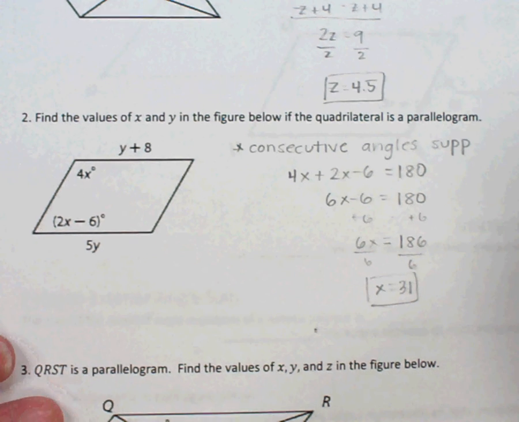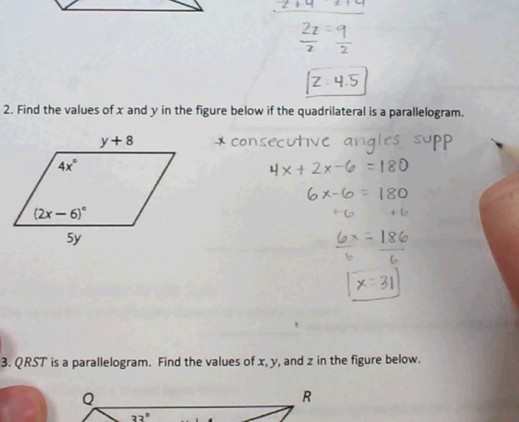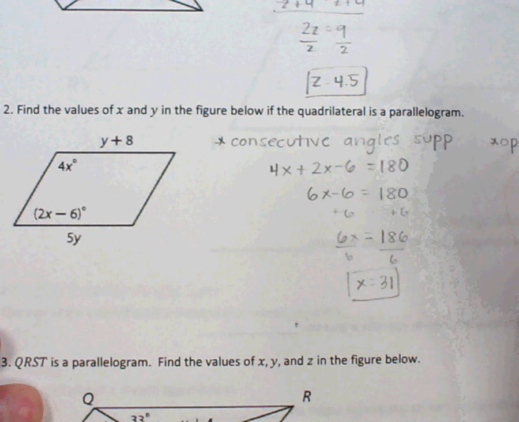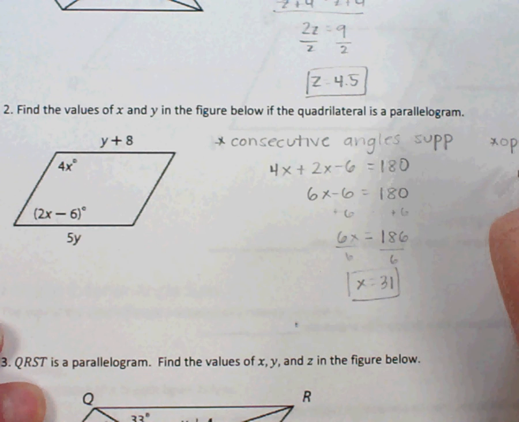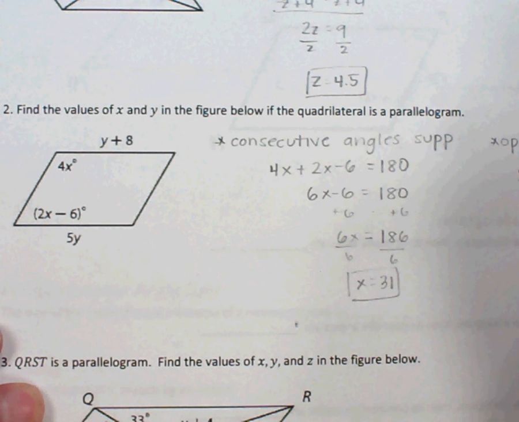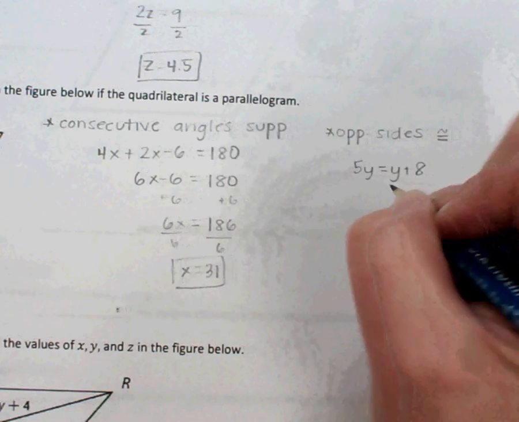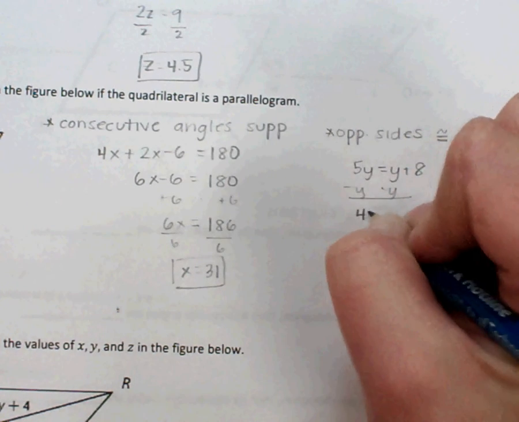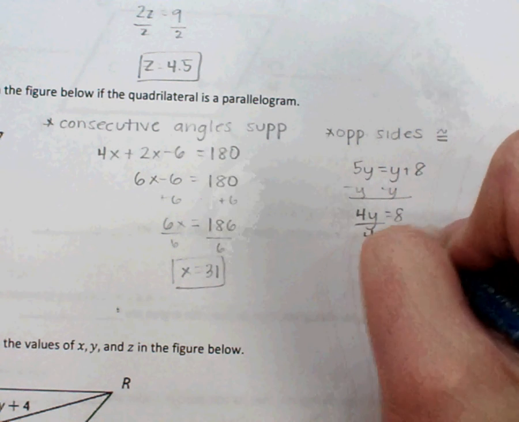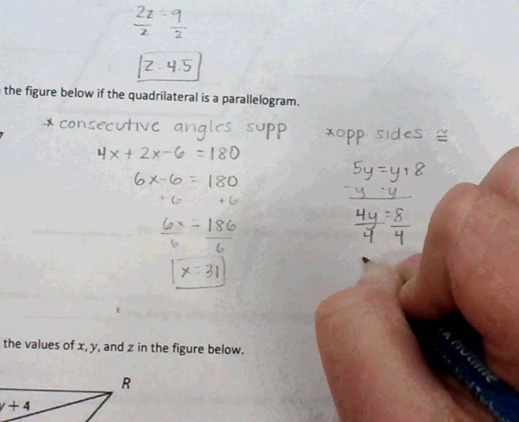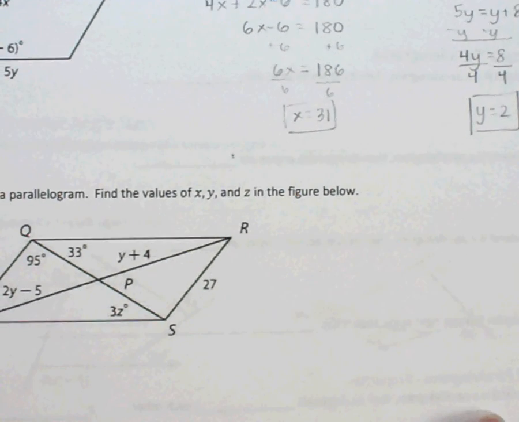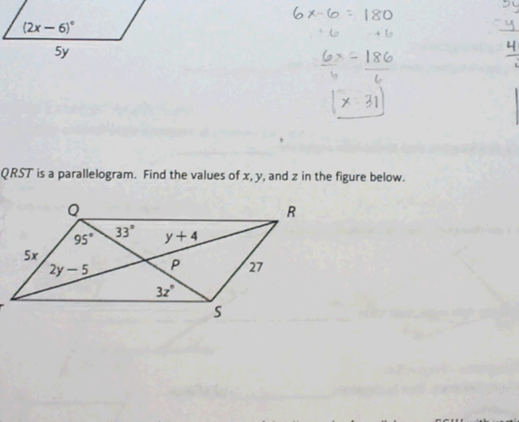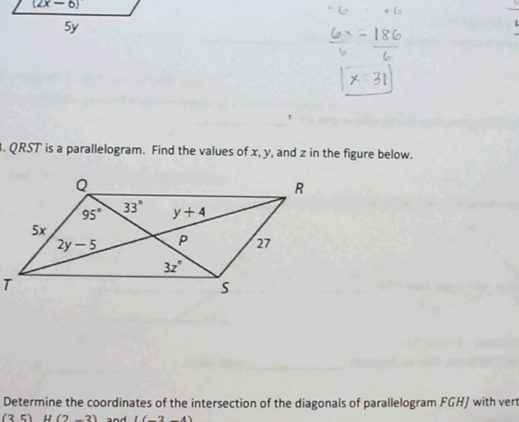Okay, but to find y, our opposite sides are congruent for parallelograms. So we can set 5y equal to y plus 8. And y equals 2. Number 3. Quadrilateral is a parallelogram, and we need to find the values of x, y, and z.